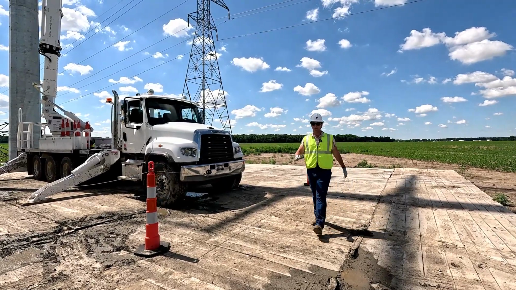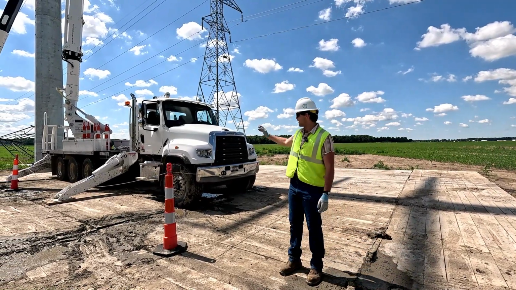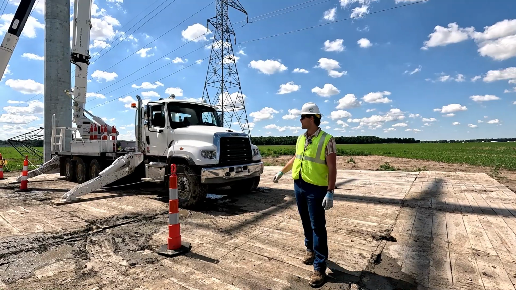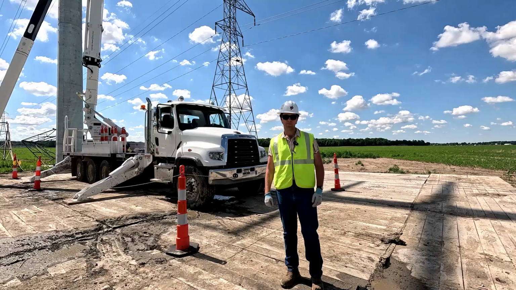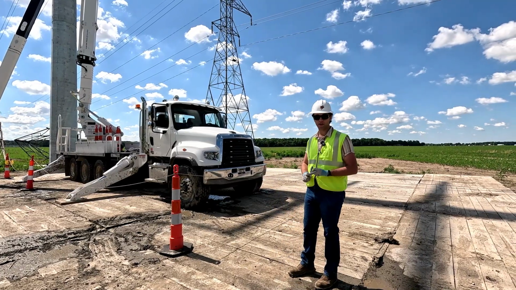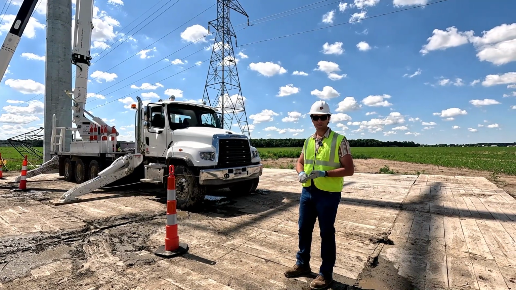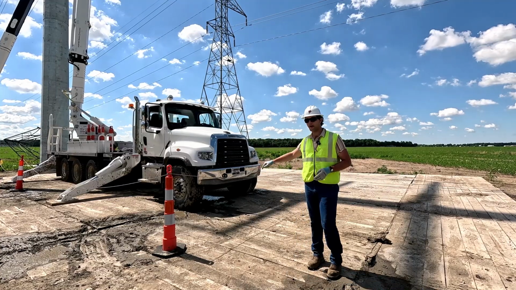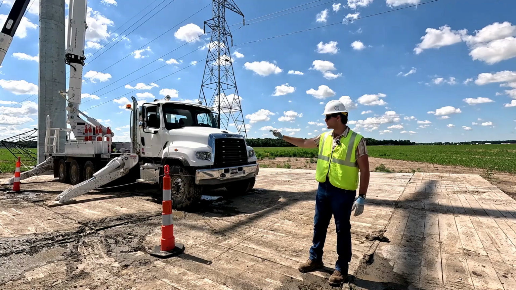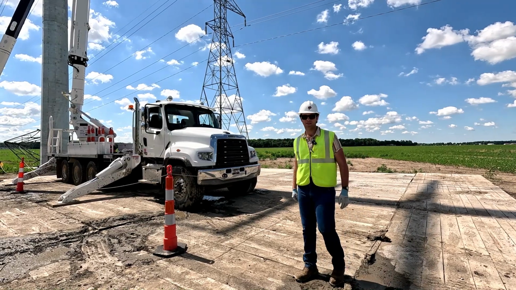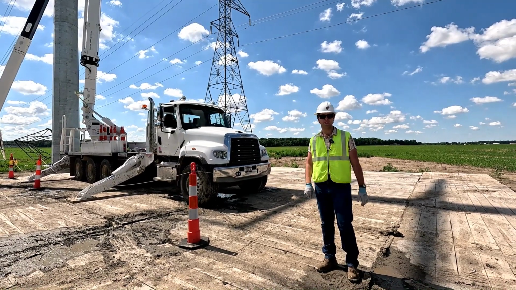Today we're doing a site inspection. We got aerial work set up with a bucket truck, and we're going to go through an inspection process. Today we're going to go through paperwork, which includes THAs and job briefings. We're going to look at outrigger pads, grounds, and equipment and drop zone barricades.